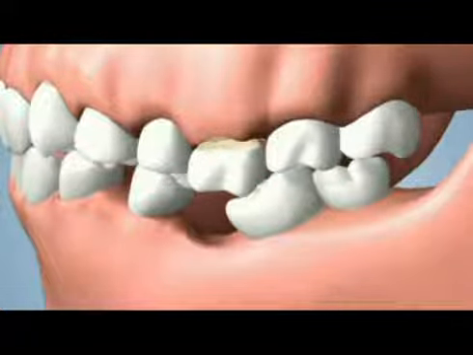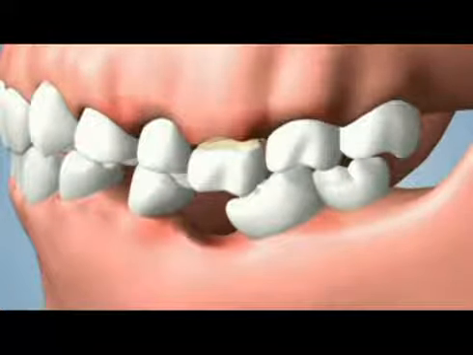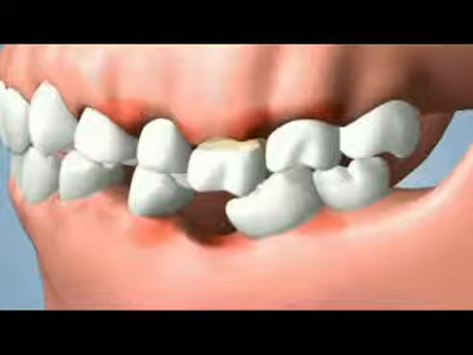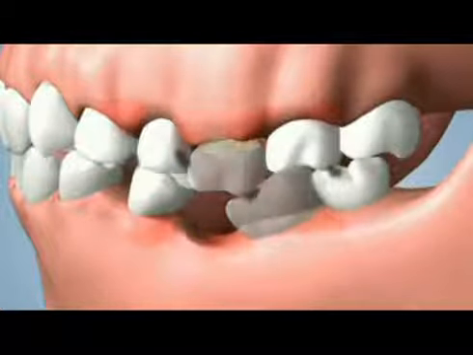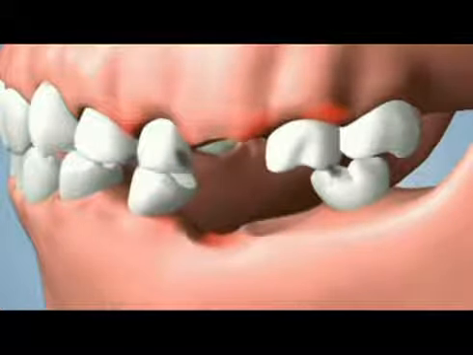Periodontal disease may begin to form after your teeth have drifted and erupted, because it becomes difficult to properly clean your gums and reach all of the pockets in those areas. This may lead to tooth decay, receding gums, and further tooth loss.